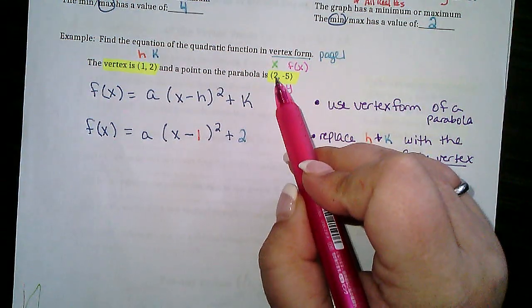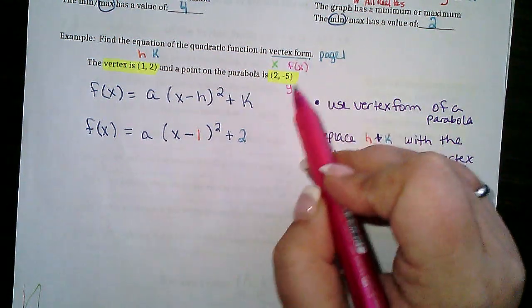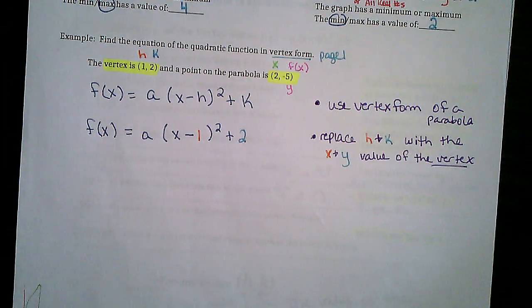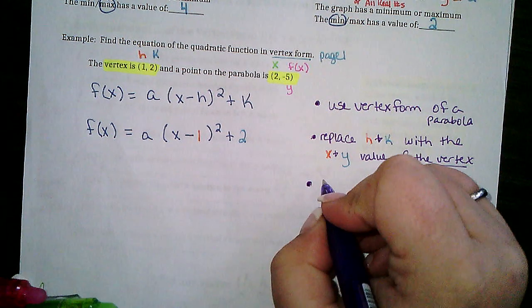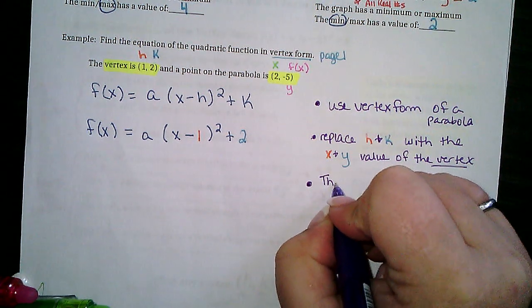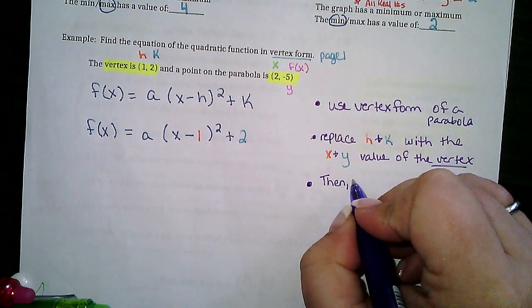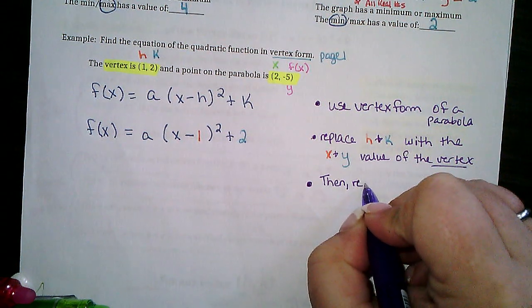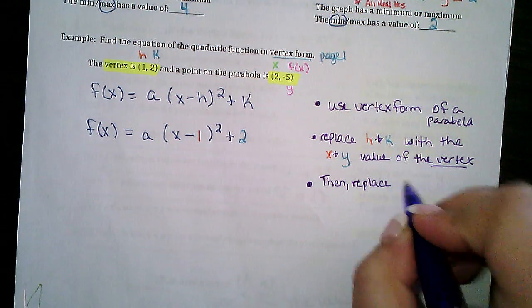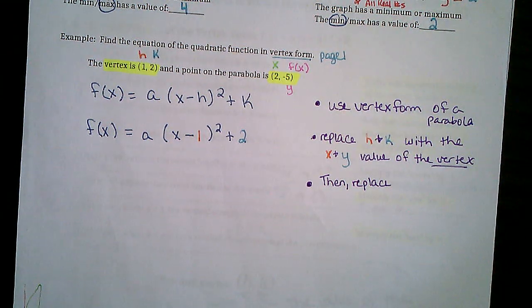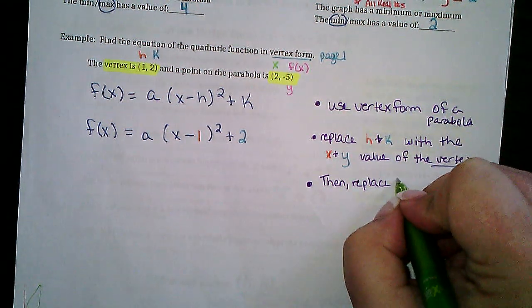So now, can I replace my x with this and my y with that? I sure can. That's going to be my next step. And honestly, you could do these two steps at the same time, but for explanation's sake, I am going to do it in separate steps.